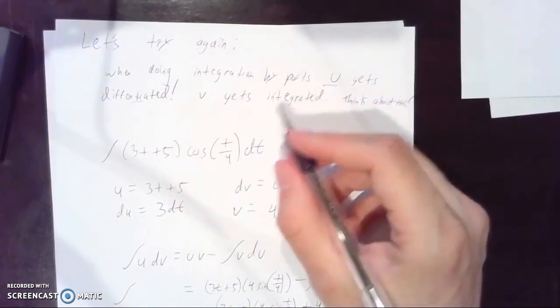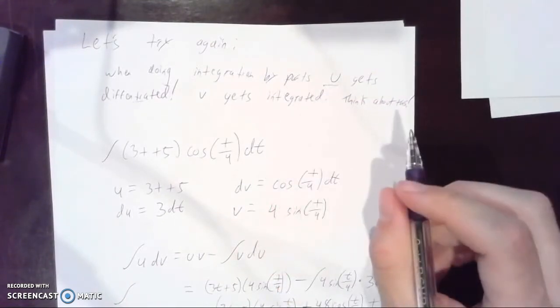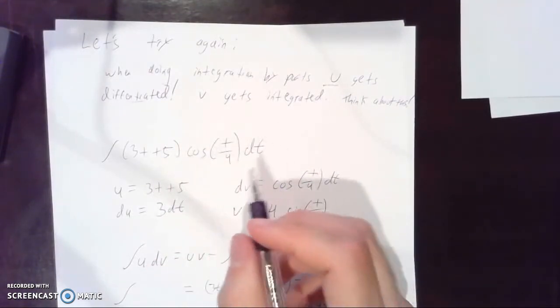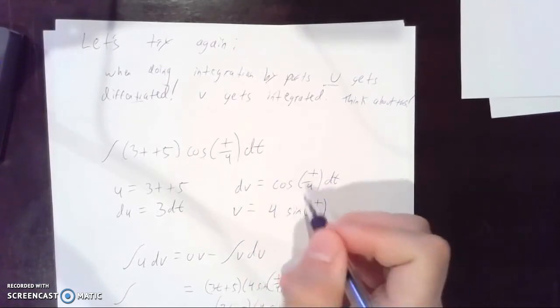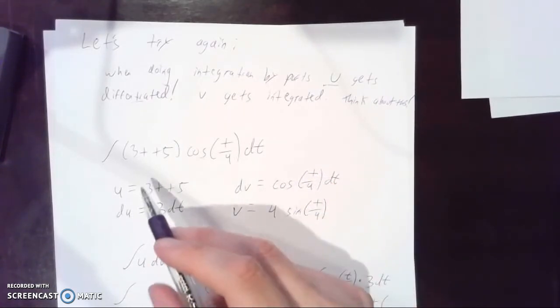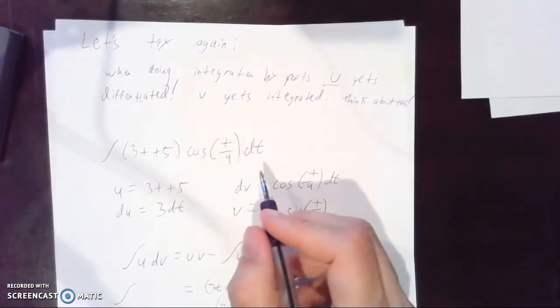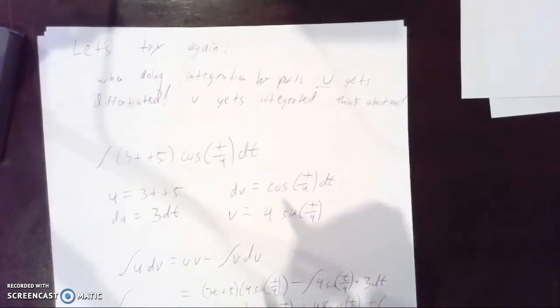Whereas whatever you pick to be dv, because those are your initial choices, one of these is u and one of these is dv, is going to get integrated. So you want something that doesn't get too crazy when you integrate it. So you're looking for u to get simpler when you differentiate it, and dv to not be ridiculously terrible when you integrate it. So that's kind of what's going on here.